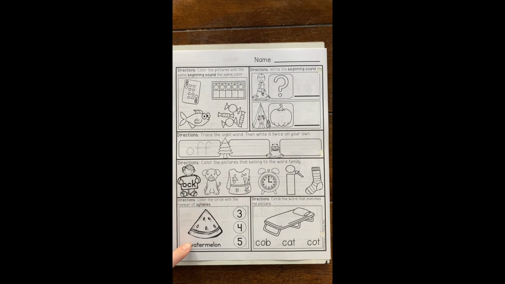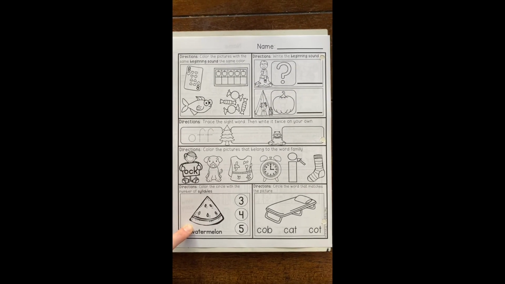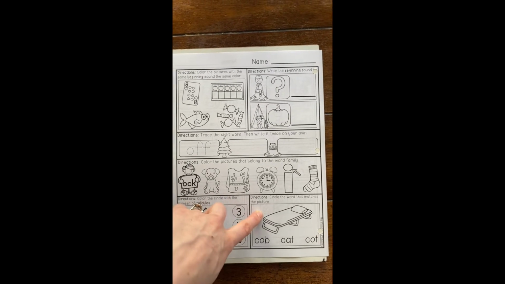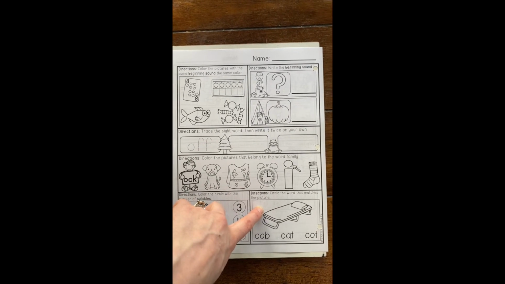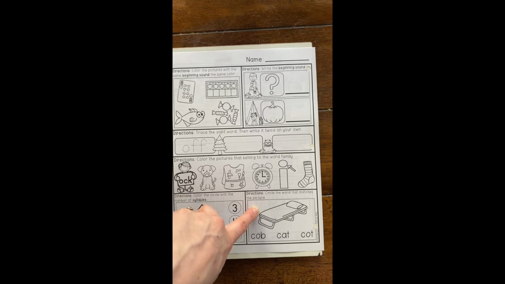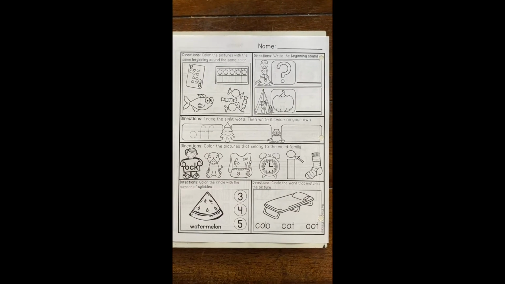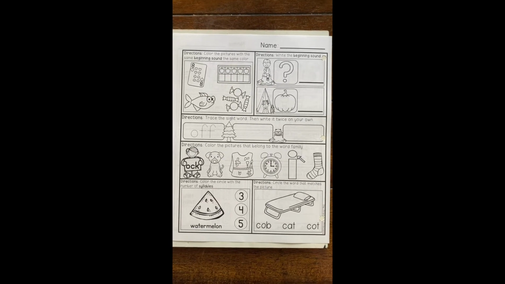And then we're going to be clapping the syllables in our word watermelon. And then this is a cot. Sometimes people think it's a bed, but this is a cot. So you need to find the word cot down on that row and circle the word cot. That's your morning work for today.